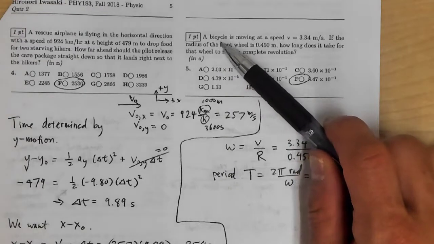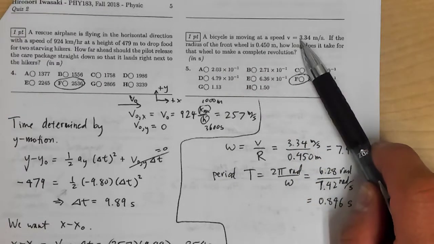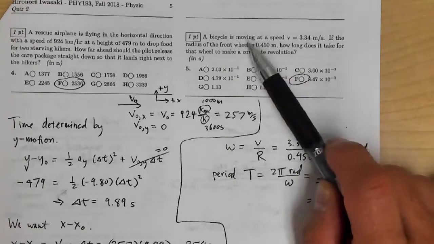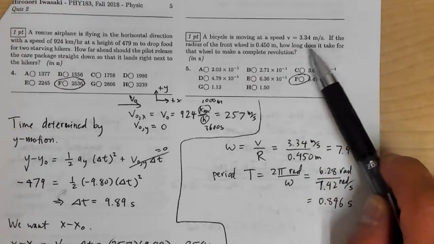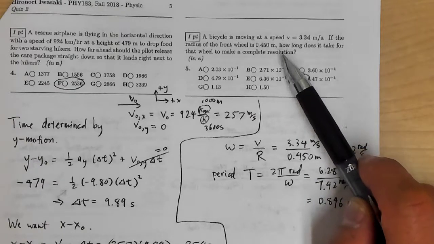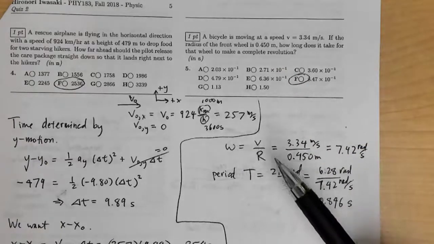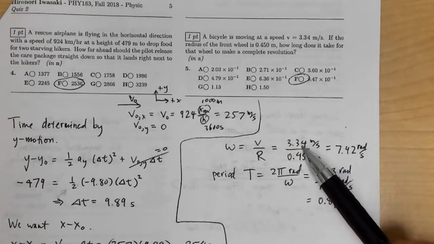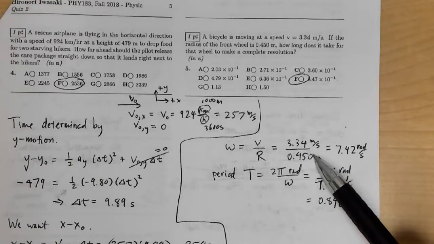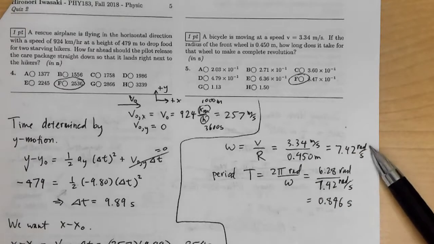Okay, so a bicycle is moving with a speed of 3.34 meters per second. The radius is 0.450 meters. How long does it take for the wheel to make one complete revolution? So omega, the angular velocity, is equal to v over capital R. So that's 3.34 divided by 0.450. That's 7.42 radians per second.